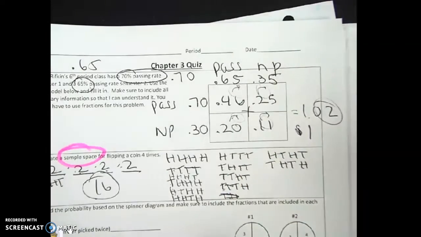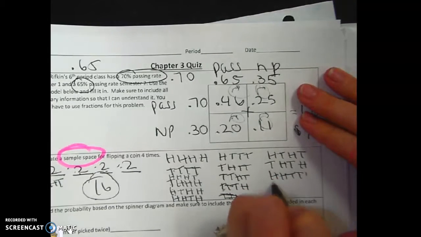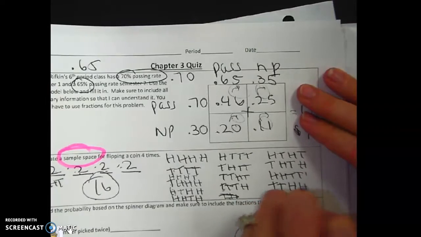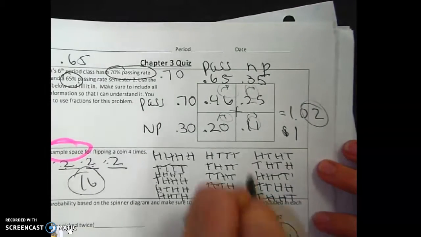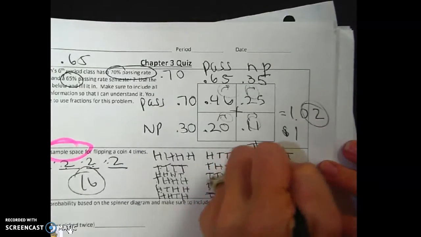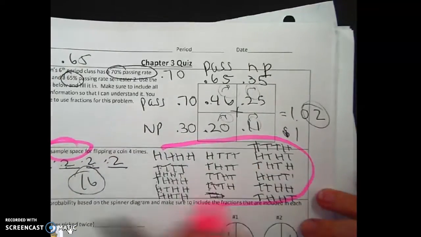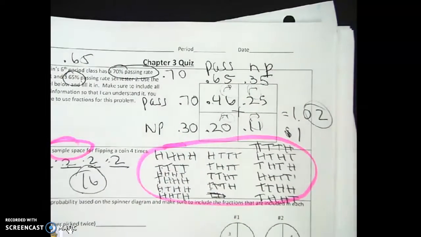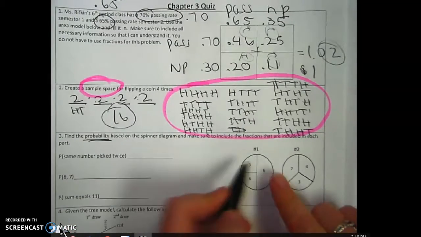Perfect. There's heads, heads, tails, tails; tails, tails, heads, heads; and tails, heads, heads, tails; and heads, tails, tails, heads. That is my sample space. Okay, I'm going to stop it for a second. So before I find the probability of everything, let's do the fractions.